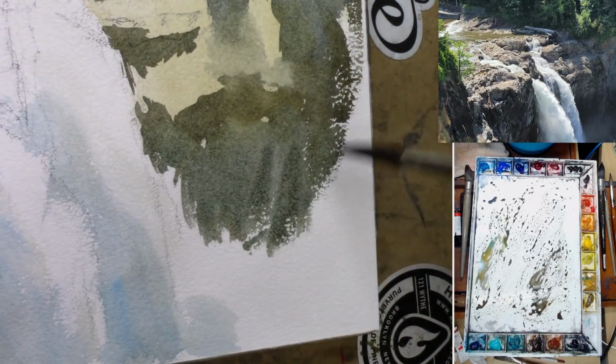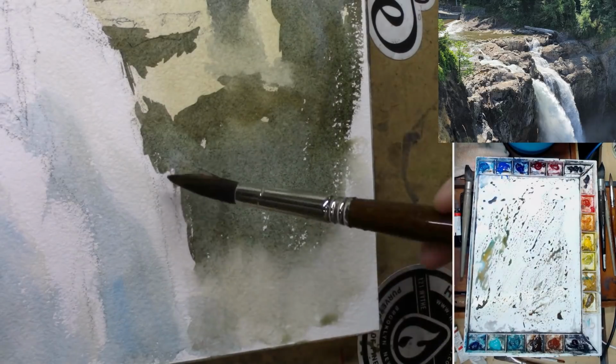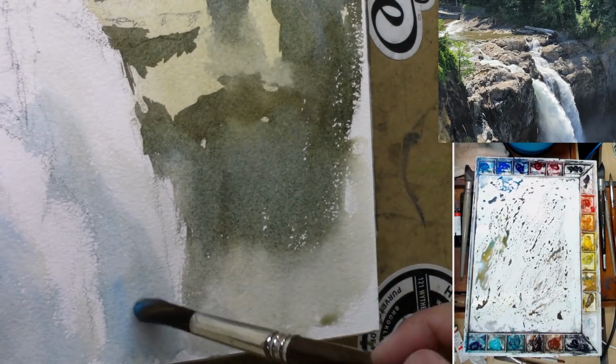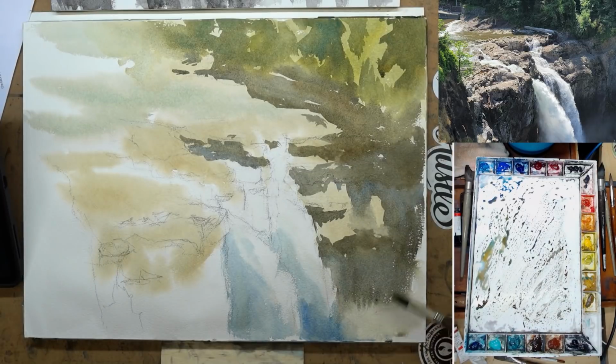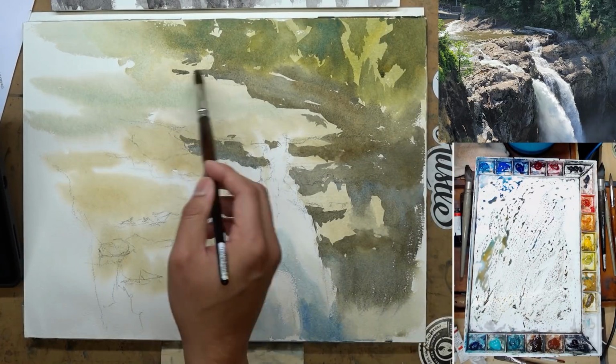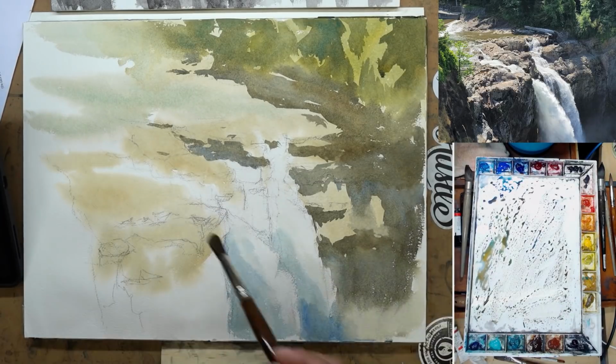So I continue the wash all the way down, and I soften the edge with clean water so that it has some sense of atmosphere, and we give it a soft vignette feel for our painting. So we continue our second wash.